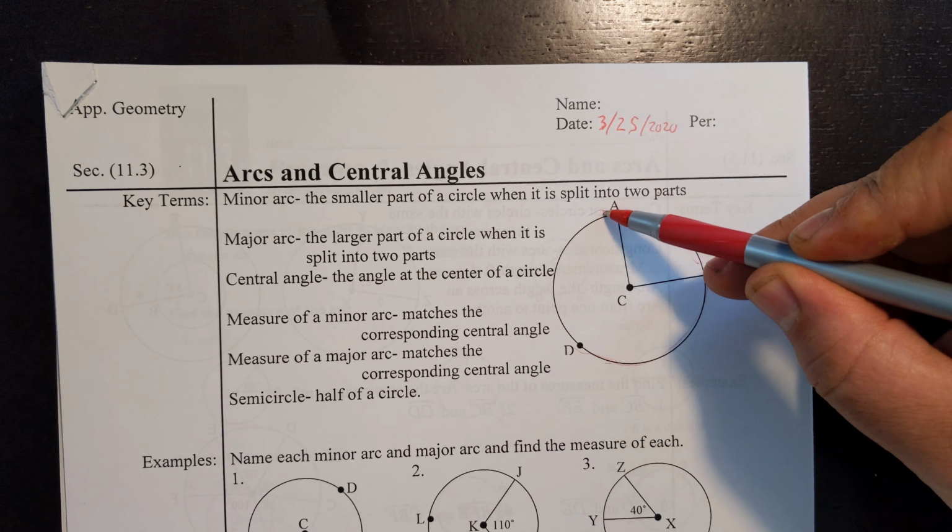For DE, matches the 120. AE would be whatever's left over after you get rid of all of these. So you get 360 minus 40 minus 60 minus 120, and find out what's left over. Once you subtract them, you get 140 degrees left over. That has to be angle ACE, and it's also the measure of arc AE.